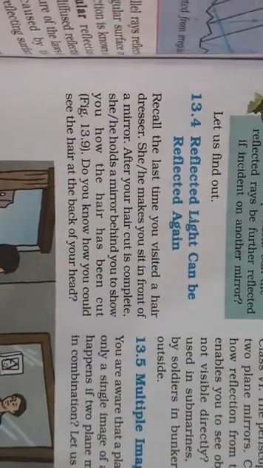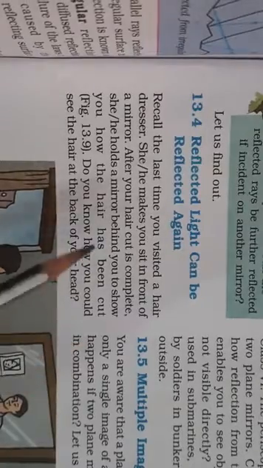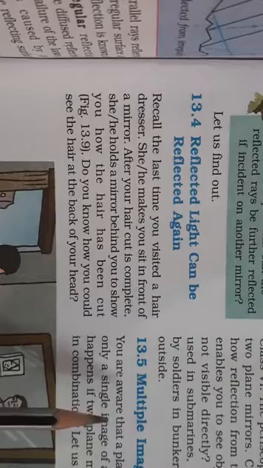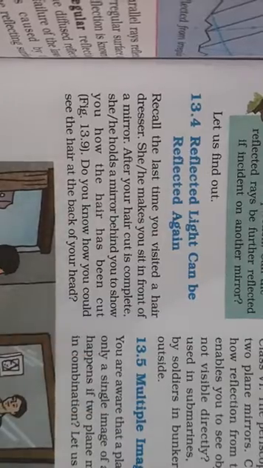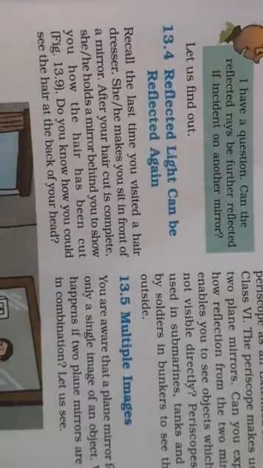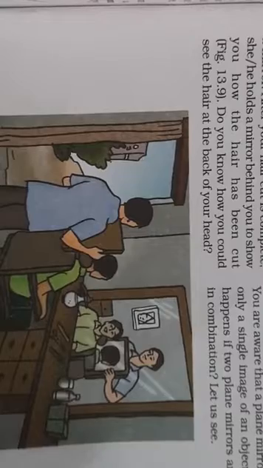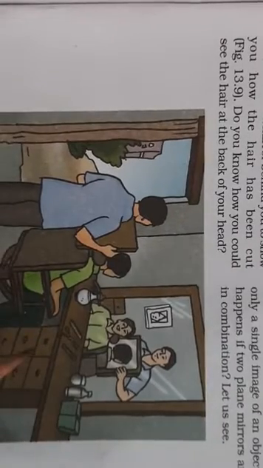Now, can reflected light be reflected again and again? क्या मल्टीपल रिफ्लेक्शन हो सकता है और क्या मल्टीपल इमेजेस कैन यू सी? Yes, there can be multiple reflection, and the best example of multiple reflection is when you go to a barber shop for your haircut.